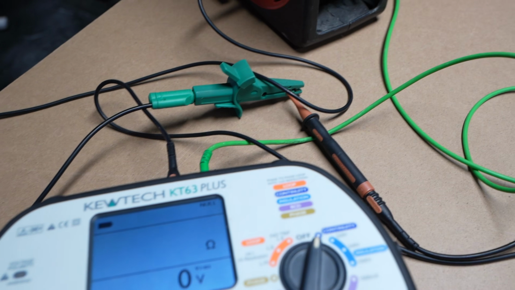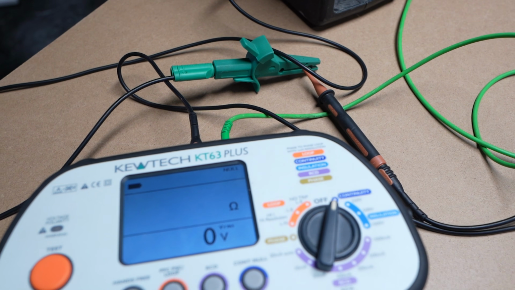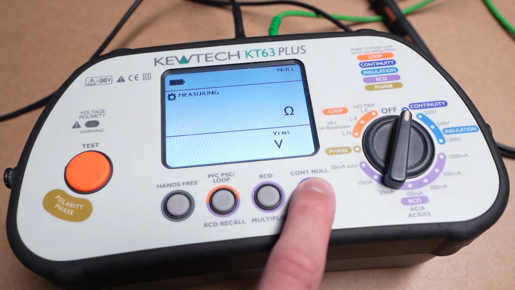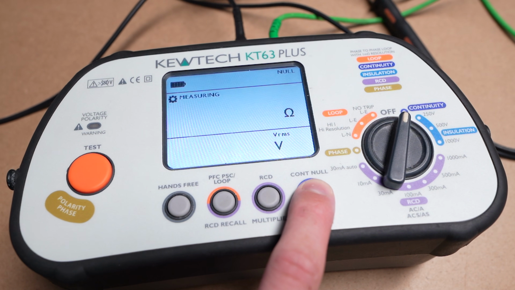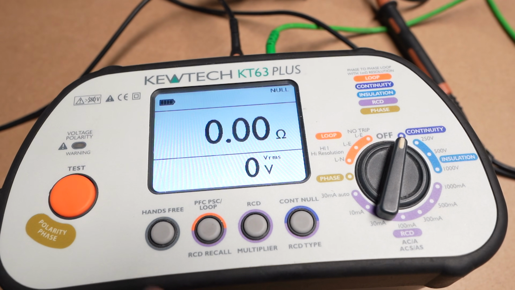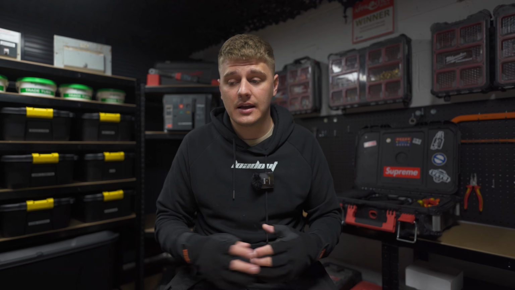Whatever you're using, it's important to have the leads of your tester or the wander lead nulled. So this is a feature of the tester which basically considers the resistance of the lead and removes that from the equation for a clean and accurate result. You can also just make a note of the resistance of the leads and remove that at the end if you prefer to do it that way.